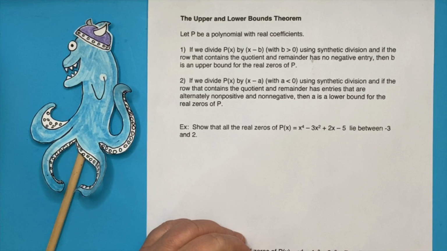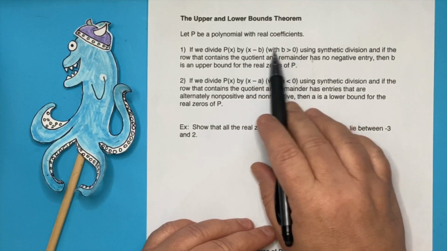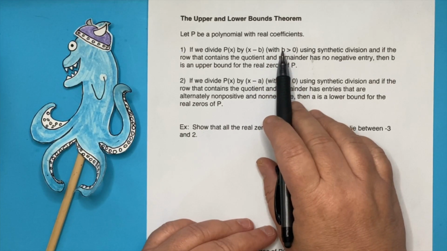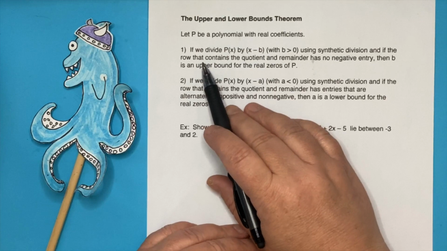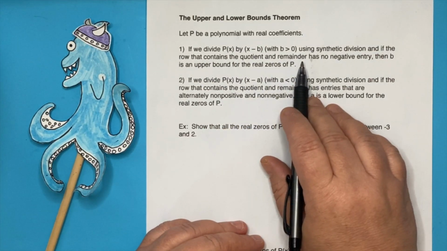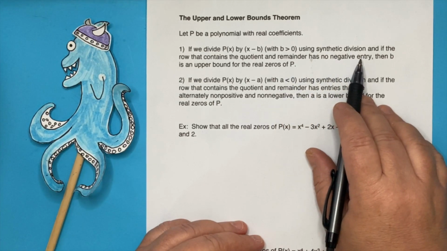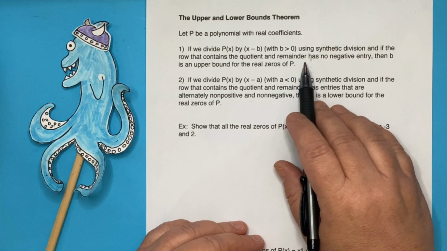So it's just a little different. So if x minus b, and b is positive, so this is a positive possible zero, using synthetic division, and if the row that contains the quotient, the bottom row, and remainder, whether it's 0 or not, has no negative entries, then b is an upper bound for the real zeros of P.